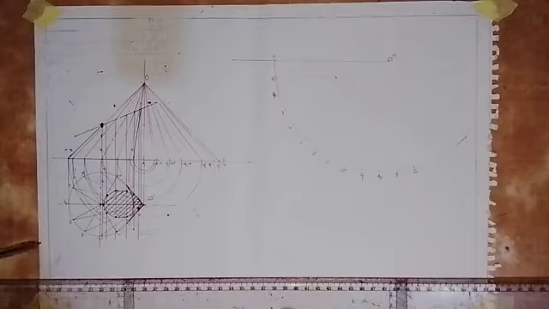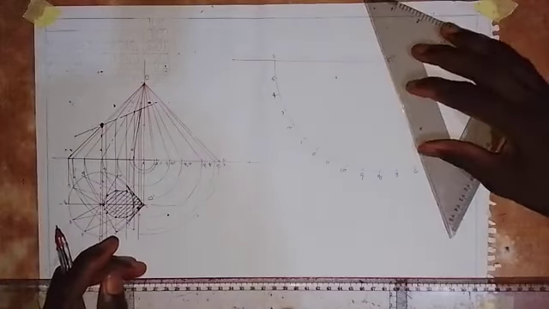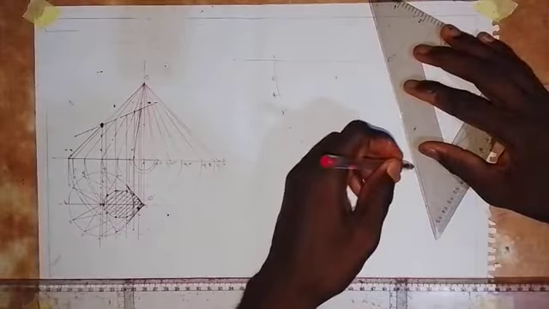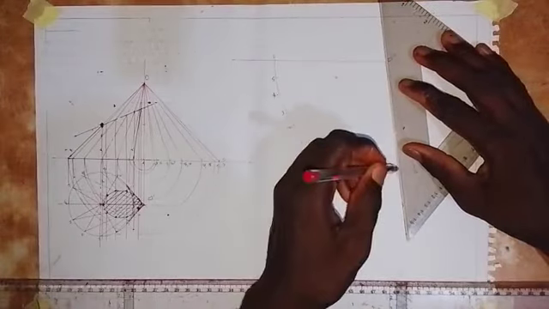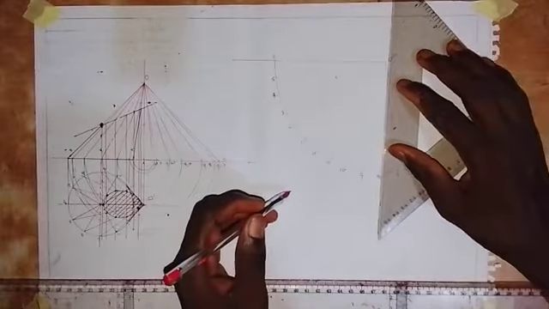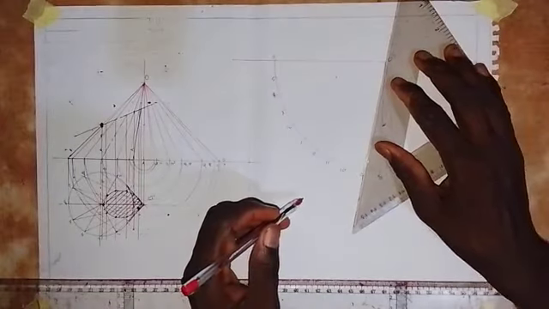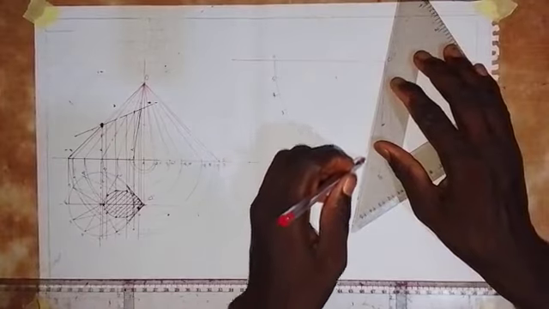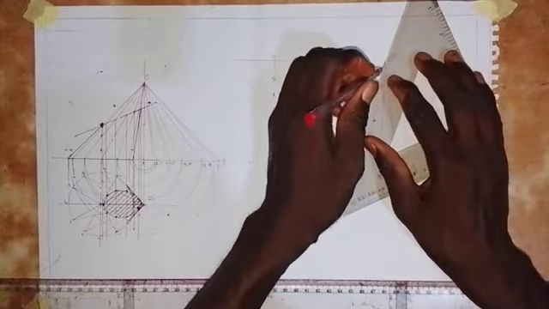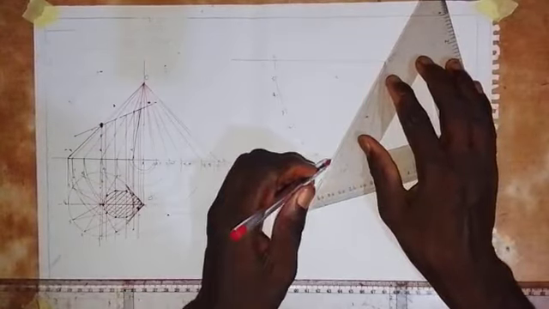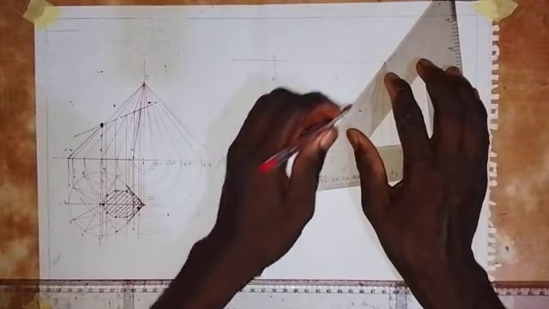Now let's look at what we have to do. With the set square, we are going to be drawing lines from this point 6 to the point O prime prime. So we draw from here 7 to point O prime prime. Then 8 to O prime prime. Then 9 to O prime prime. And then 10 to O prime prime. Then 11 to O prime prime. Then 0 to O prime prime.